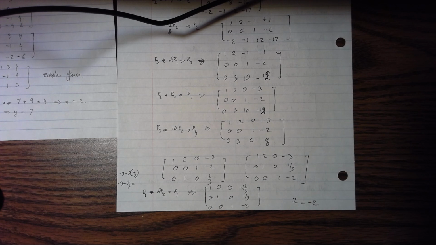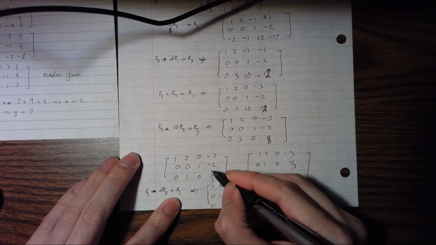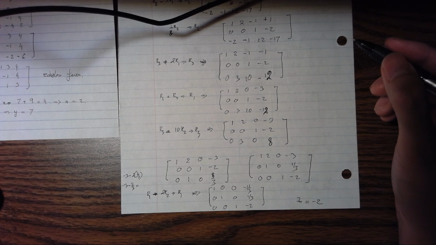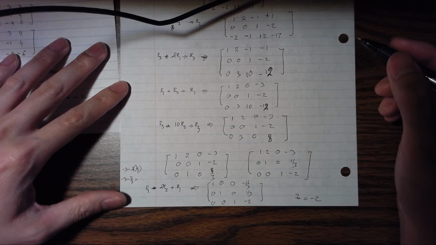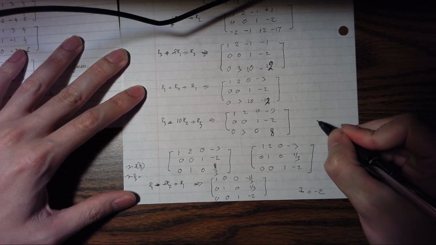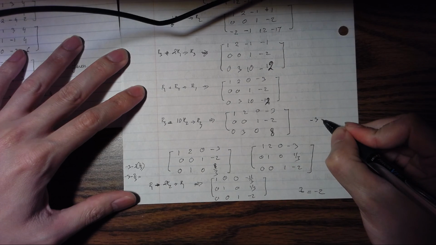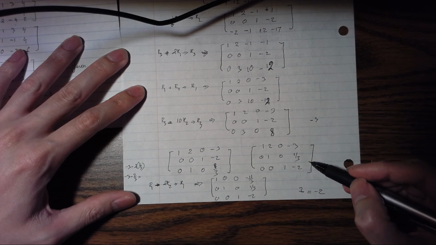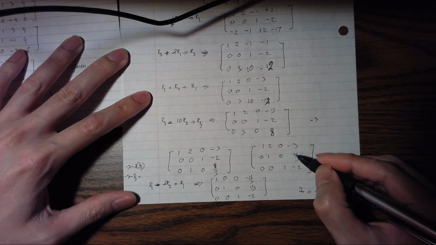Okay, then you divide it, so you get 8 over 3. So you have negative 3. R1 is negative 3 minus 2R2. So this is 8 over 3.